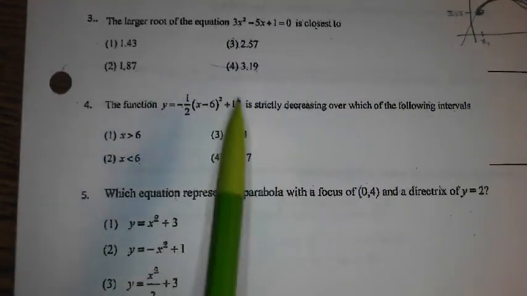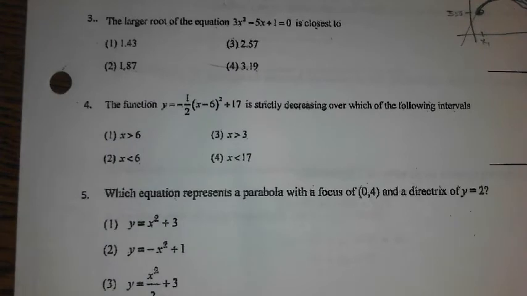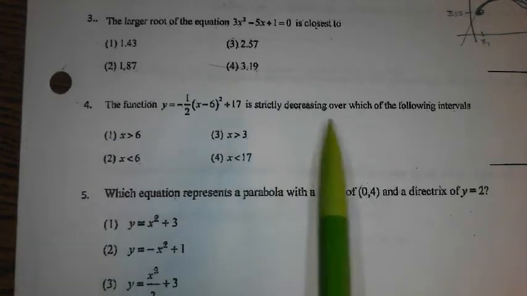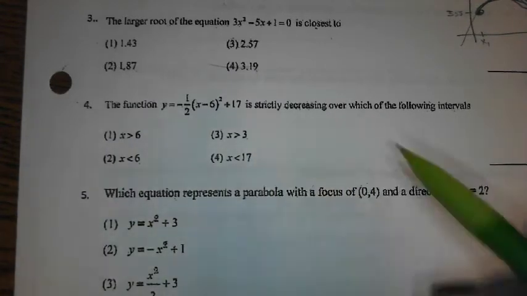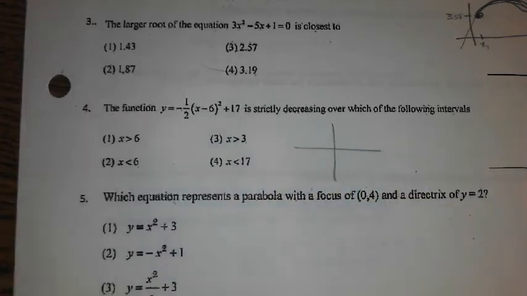This one is a different format of the parabola, and it's asking you when it's decreasing. A sketch would be a good idea. What's the vertex of this? What do you think, Alexa?